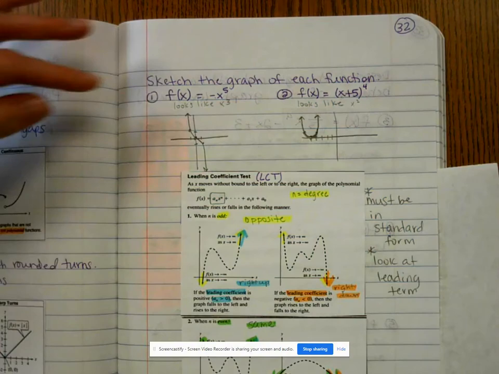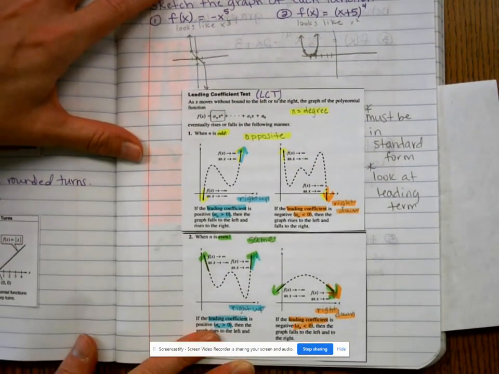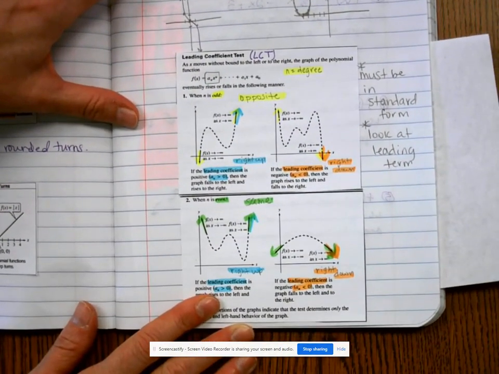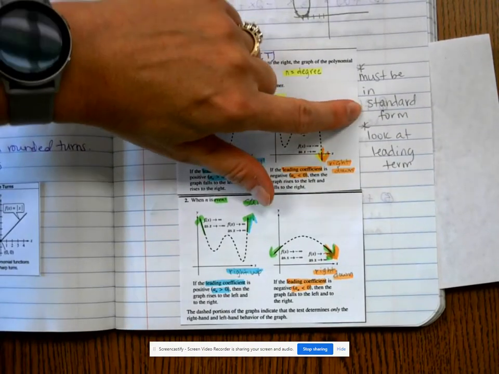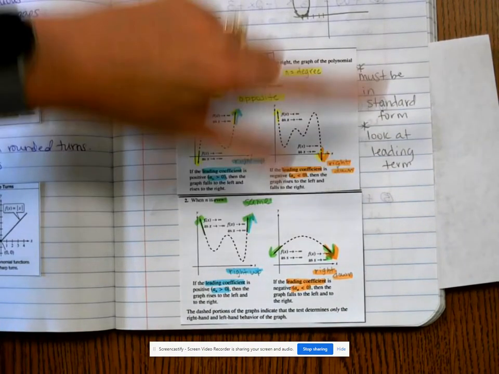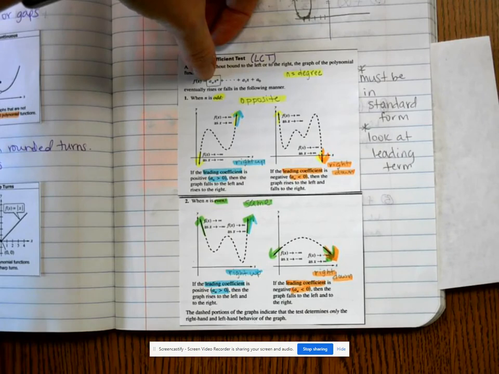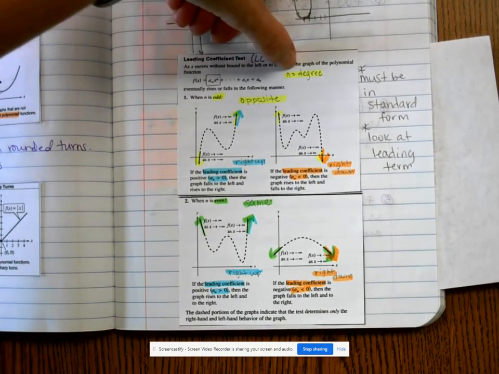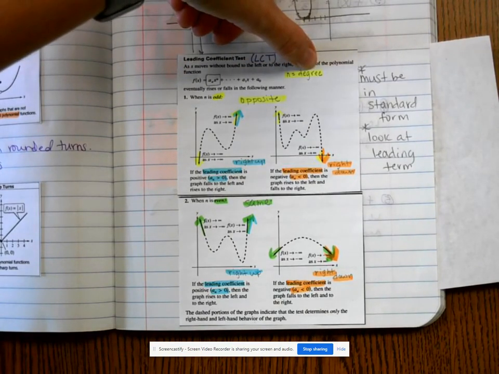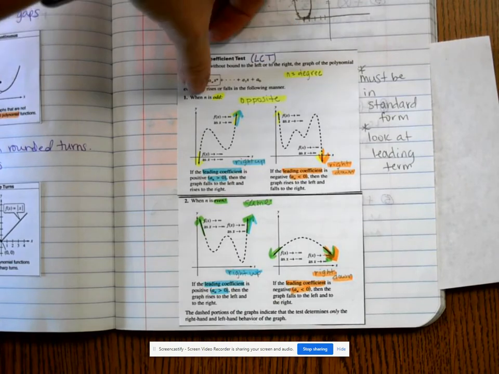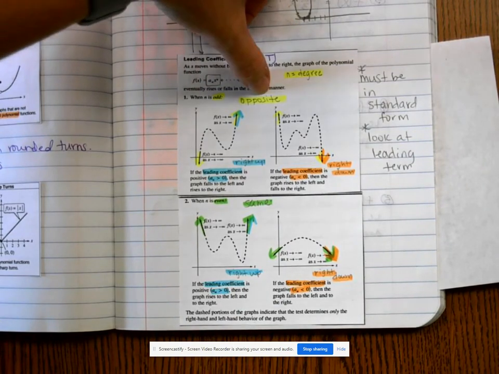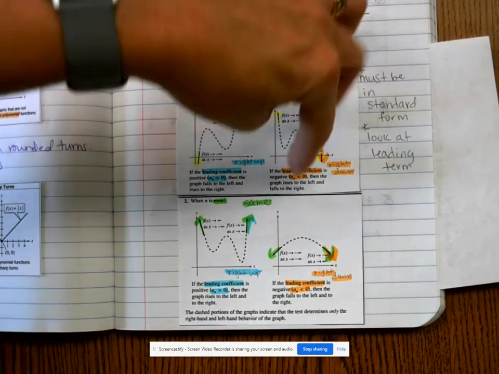All right, the leading coefficient test. First of all, we have to be in standard form, and we look at the leading coefficient. So when you have your polynomial, you take this first term, provided it was in standard form. We look at the coefficient and the exponent. n is the degree, so that biggest exponent is the degree. If n is odd, your ends go opposite, so one up, one down.